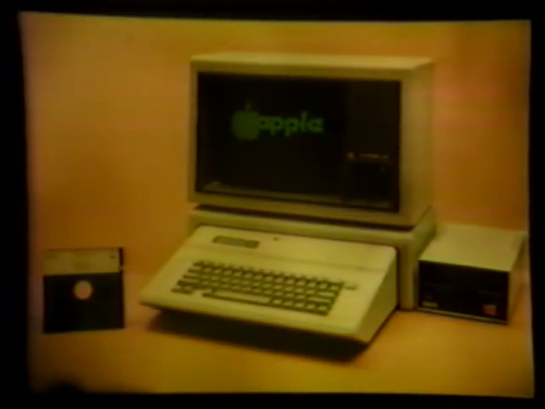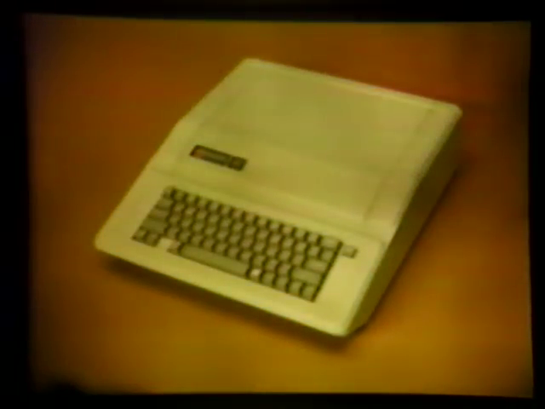Here is the basic system itself, with the major components you require to begin using the Apple IIe in your work. Let's start with the computer, which is contained inside this sturdy cabinet. The computer is the heart of the system. It receives information from the outside world, manipulates that information according to the instructions you give it, and then sends out the manipulated information for you to use.